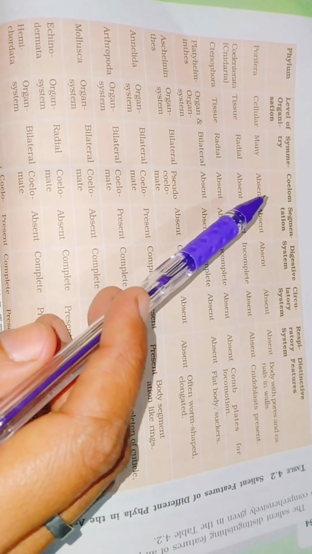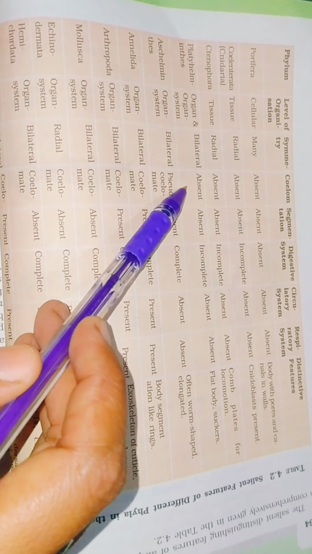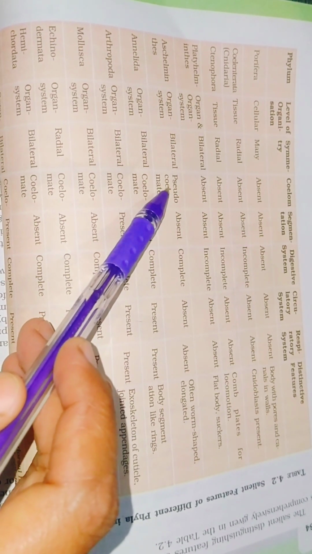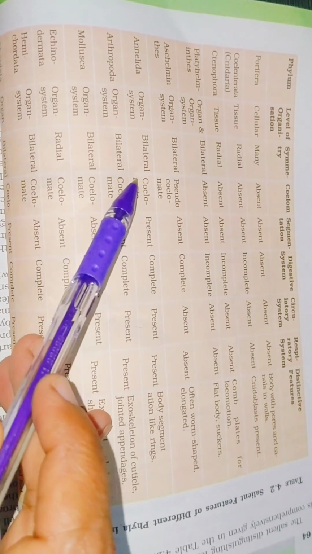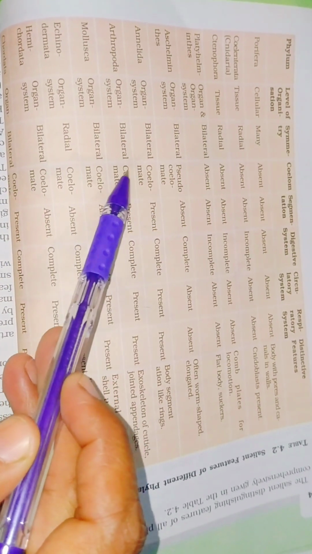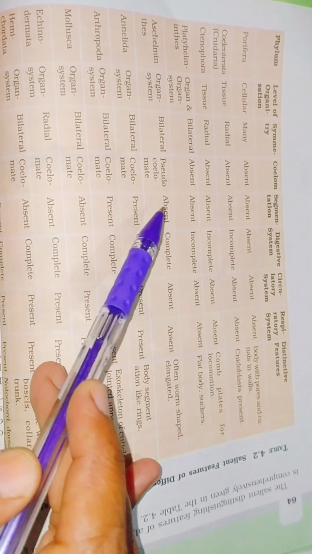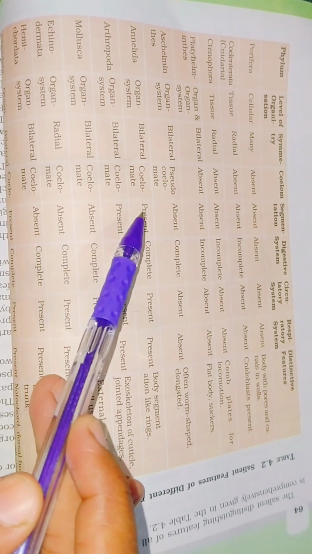Next is the coelom, presence or absence. Up to phylum Platyhelminthes, coelom is absent. After that, in Aschelminthes, the coelom is a pseudocoelom. And in all the phyla from Annelida to Chordata, they are all coelomates. Next character is segmentation. Segmentation is absent up to Aschelminthes. The first phylum having segmentation is Annelida, and it is present in Arthropoda, again absent in Mollusca, Echinodermata and Hemichordata, and present in the phylum Chordata.